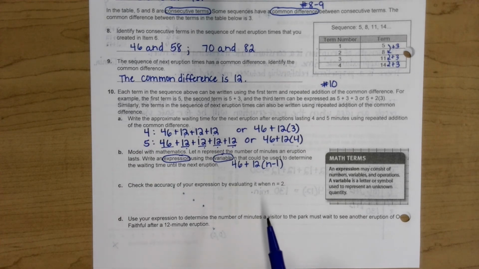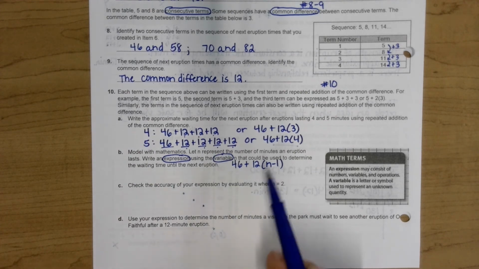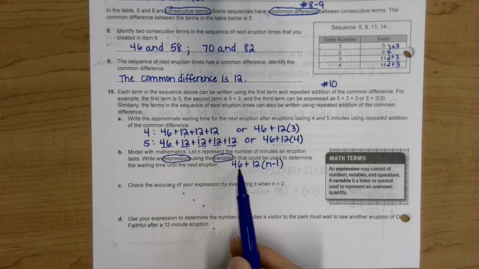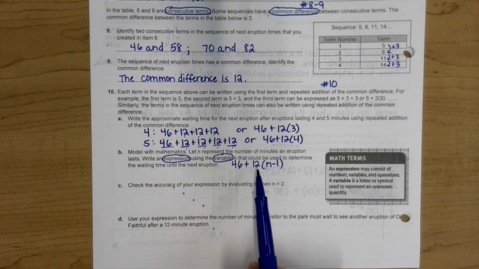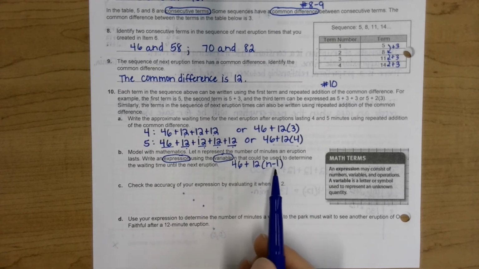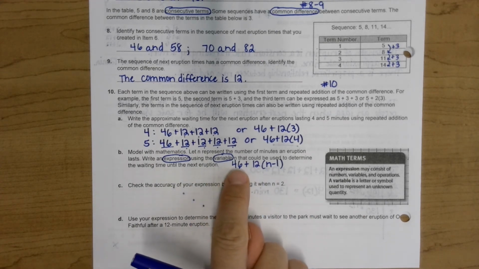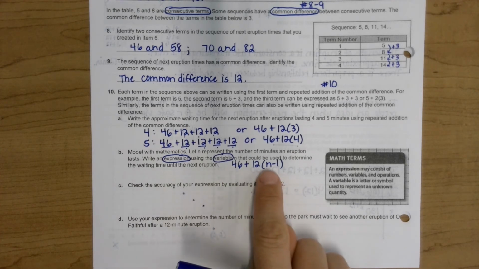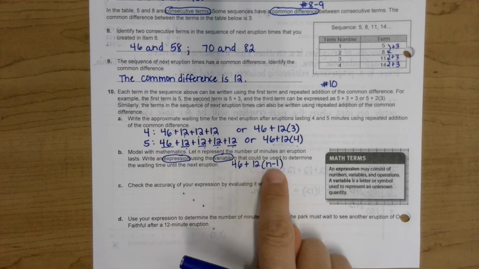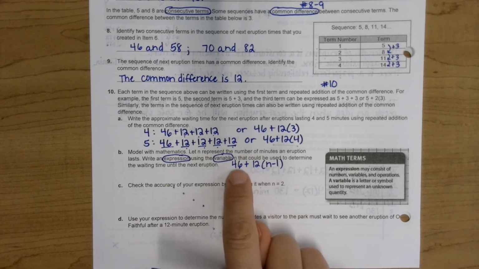So for the equation, there's a couple different ways you can write it. For this, you can write 46, so that's our first minute given. We know it's adding 12 each time, so I put plus 12. But I have to include N minus 1 in parentheses because I need to subtract the first minute. Since 46 is already included in my expression, I have to subtract N minus 1 because I need to take away this first minute.